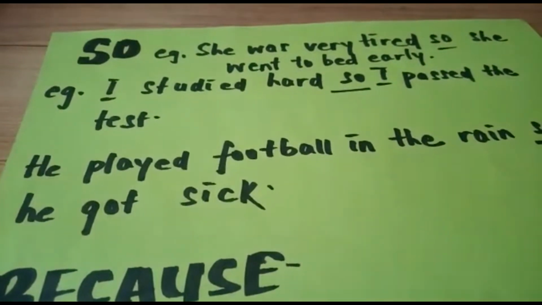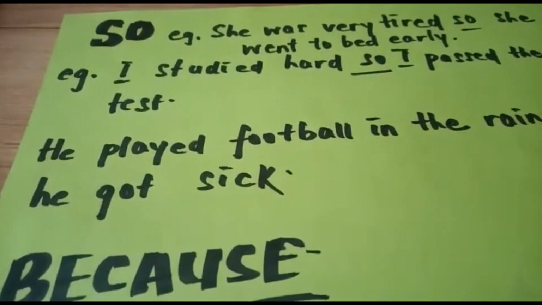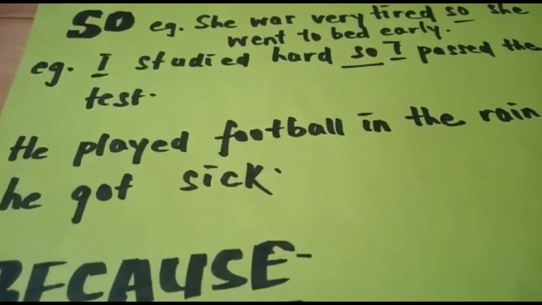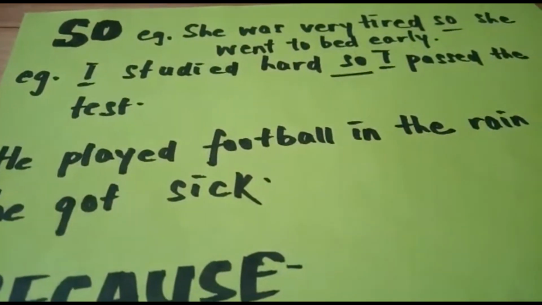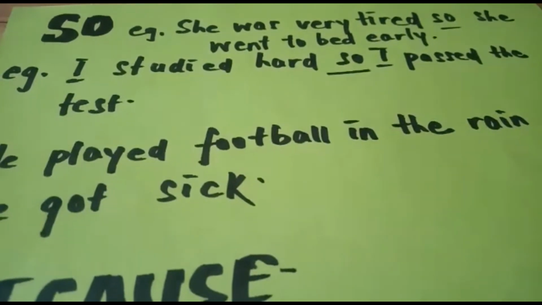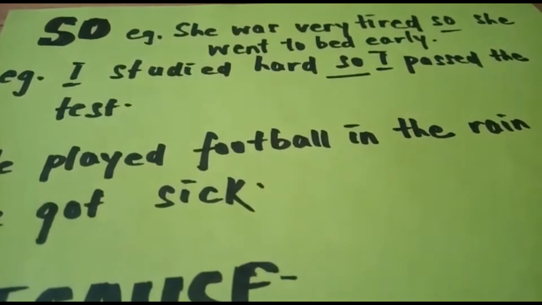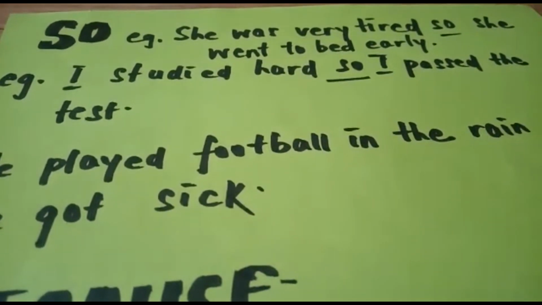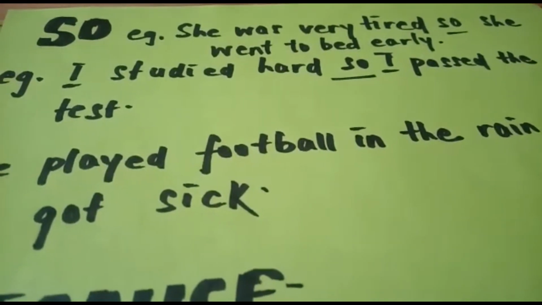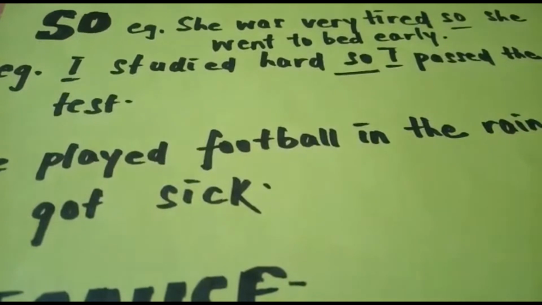Our next conjunction is so. So when do we use so? We use so to express a result. Okay, see the sentence here. She was very tired, so she went to bed early. So it means it has shown a result. Why? Like she was tired, so she went to bed early. So what is the result here? The result was that she went to bed early.